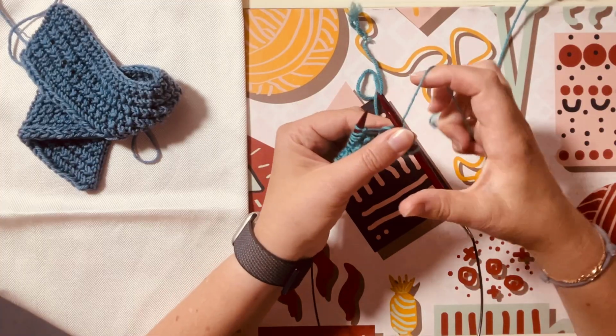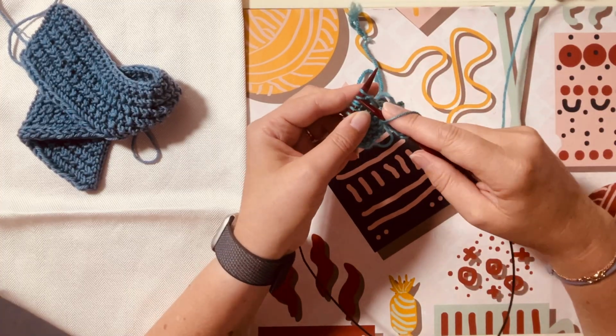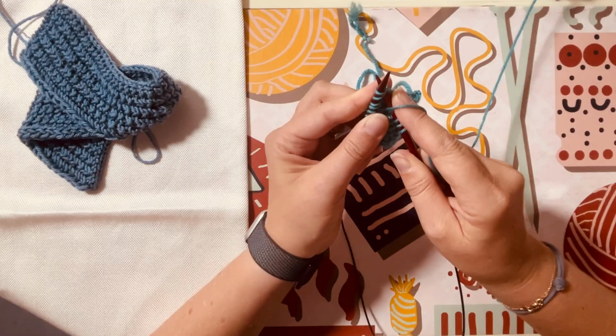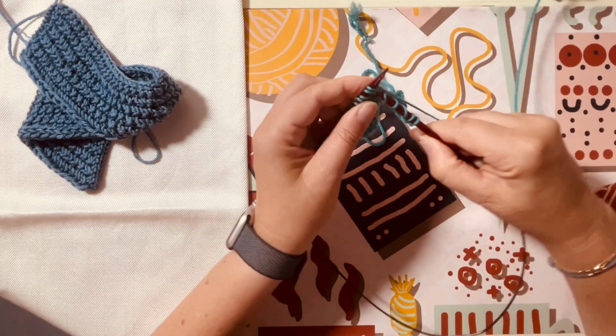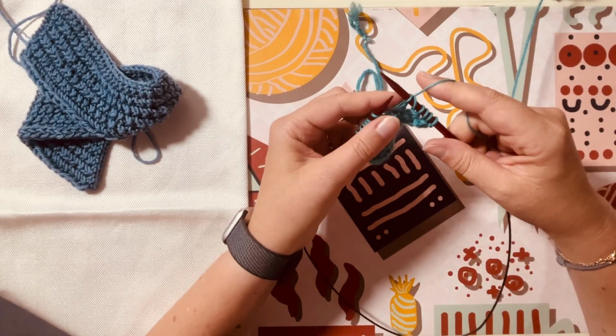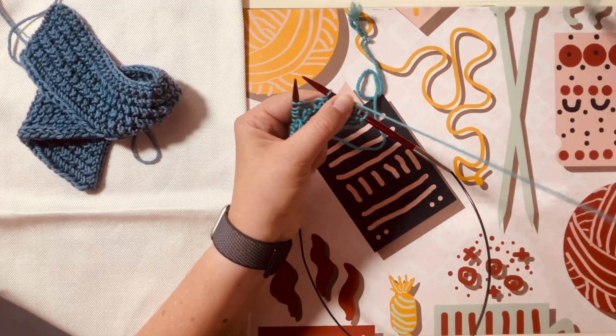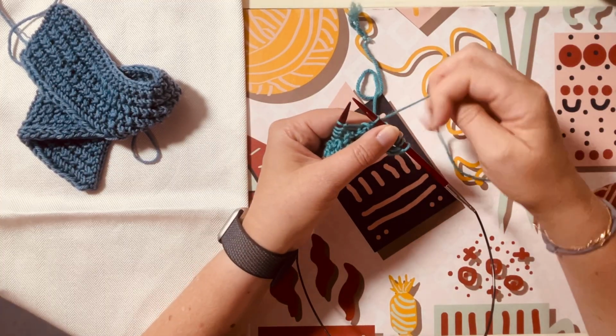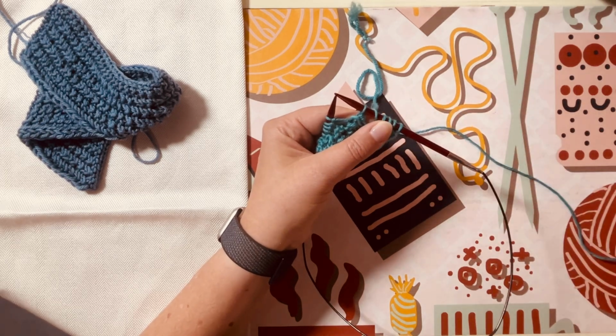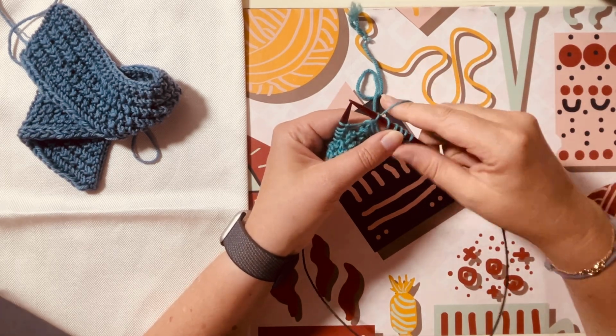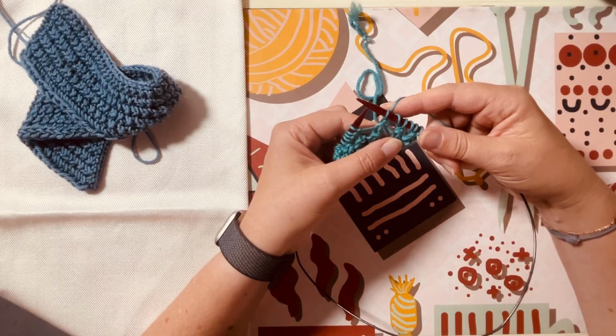And we're gonna do this again. We yarn over and we knit 2 together. So in this example, I'm creating the eyelets one after the other. Of course, depending on the pattern and the design, you may have eyelets which are more spaced out during your project. We are doing it right one after the other.